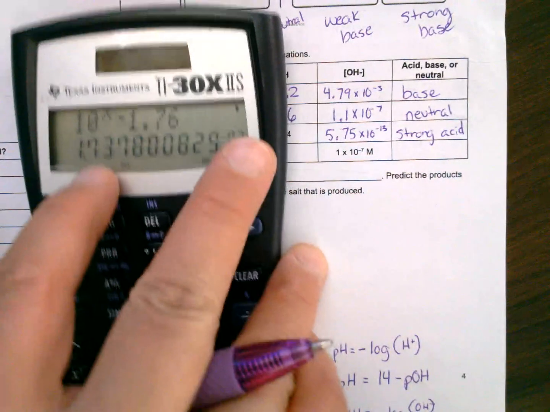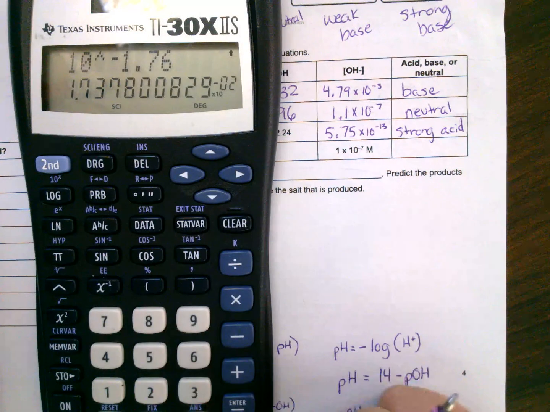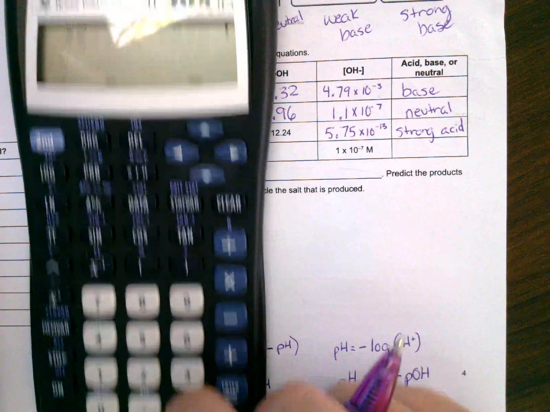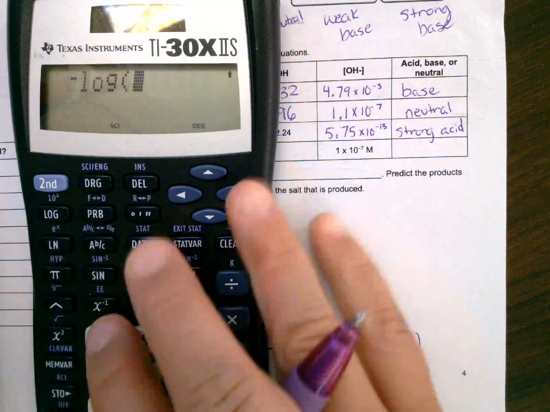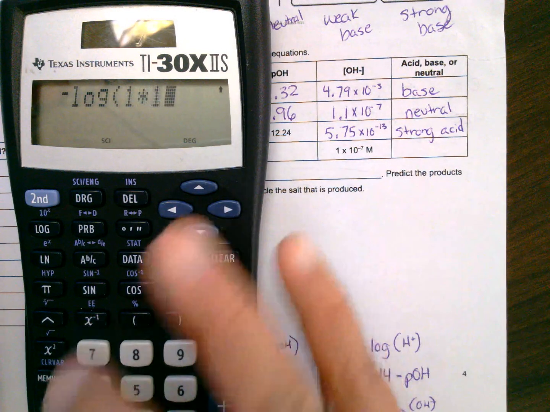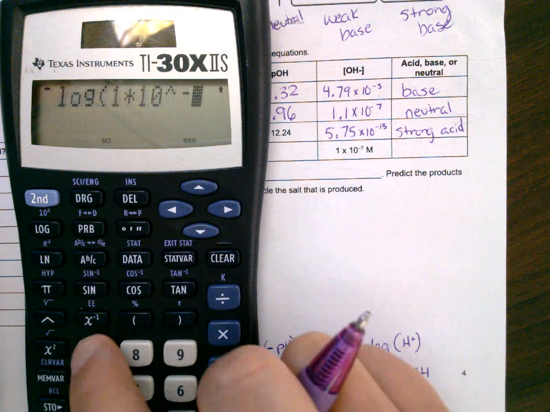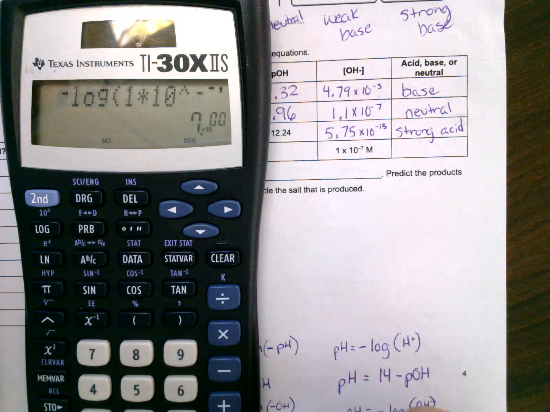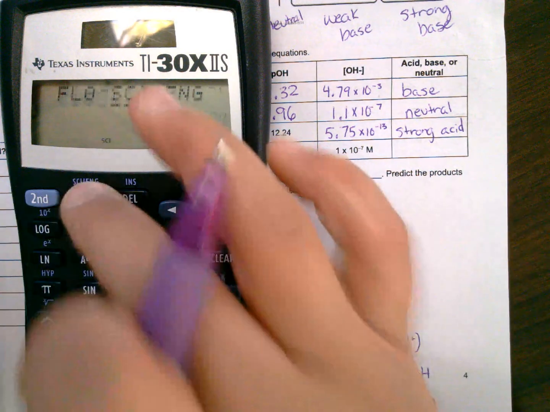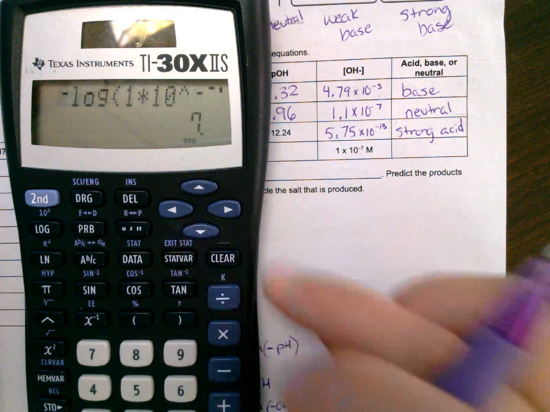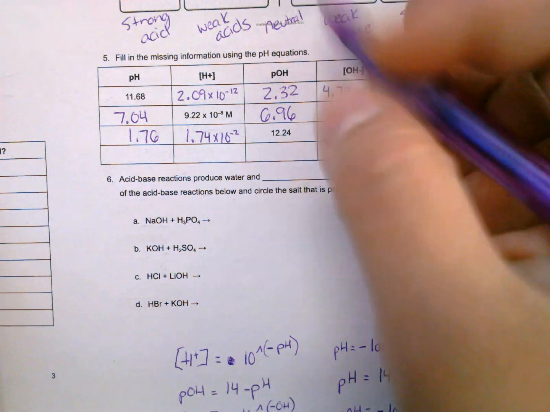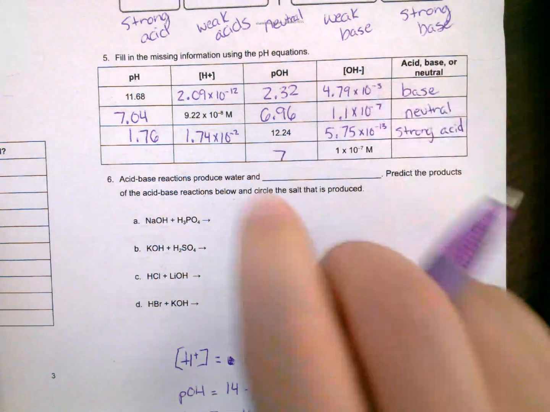So we're going to type in our calculator negative log 1 times 10 with the caret negative 7, close that parentheses. That's about 7. Let's take it out of scientific mode. 7.